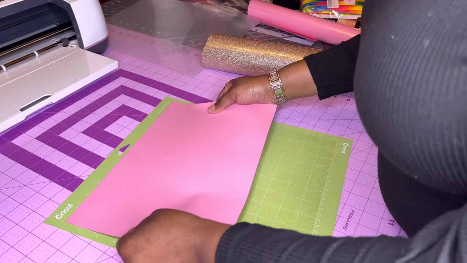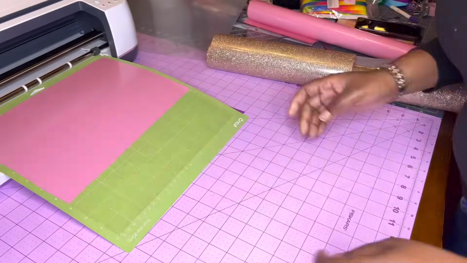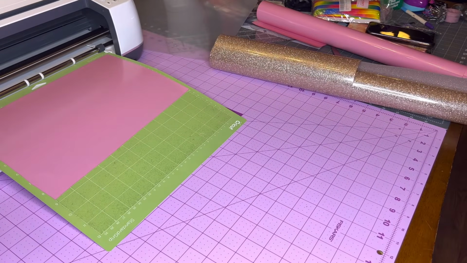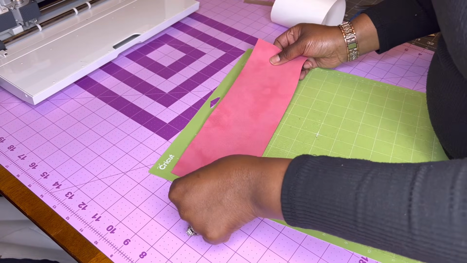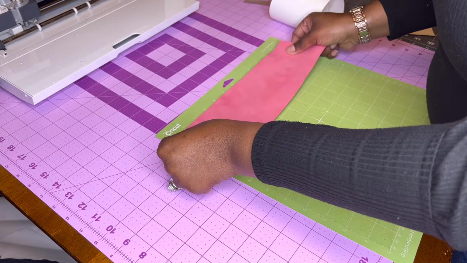But as you can see here, I'm taking my vinyl, putting on my mats, and inserting into my Cricut Maker for it to cut out the text. Then this is my flock. I'm taking the back off the flock and placing the flock on the mat.